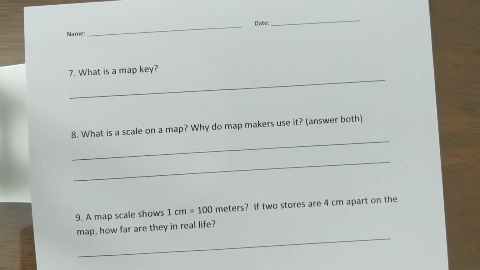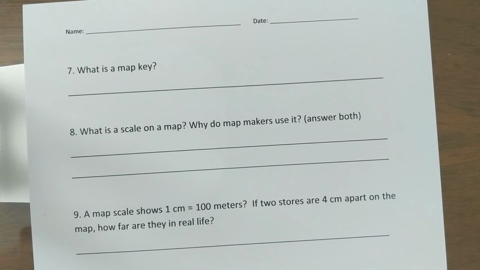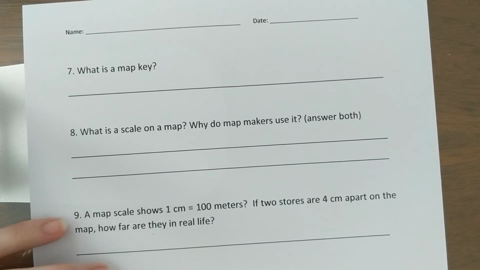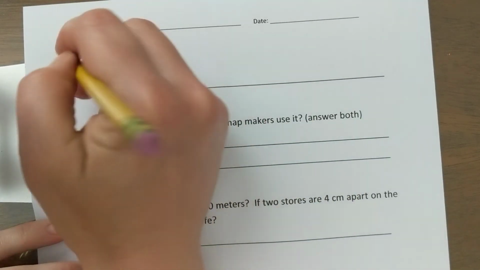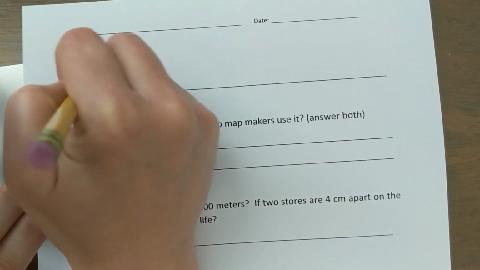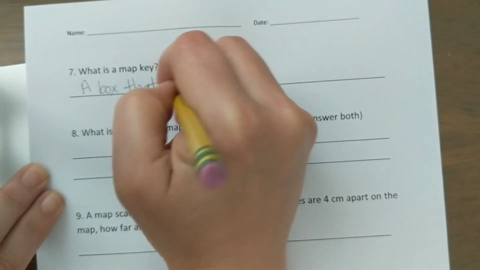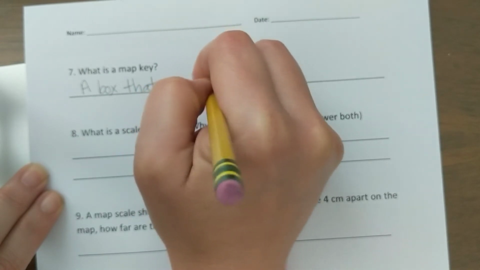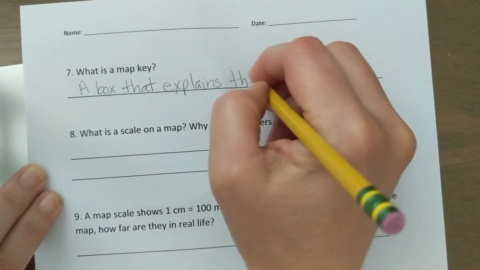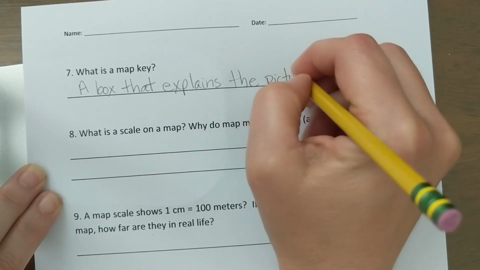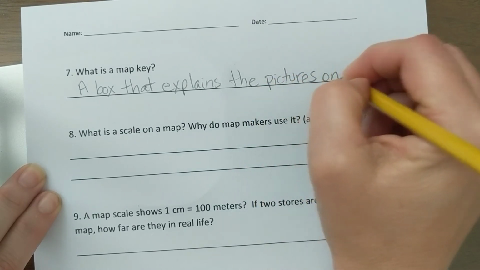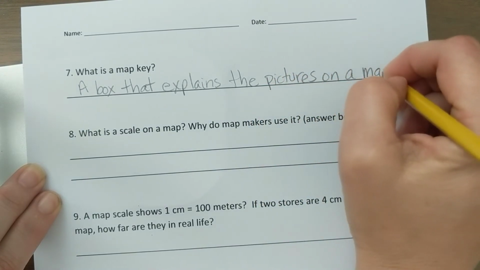Okay, number 7. What is a map key? So you should have put something about a box that explains the pictures on a map.